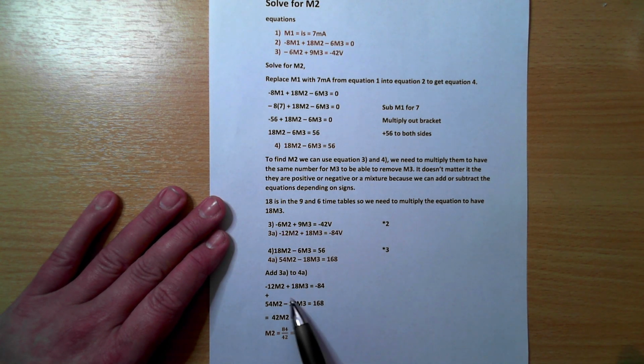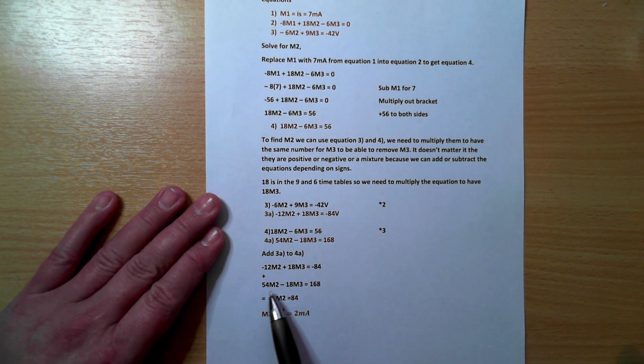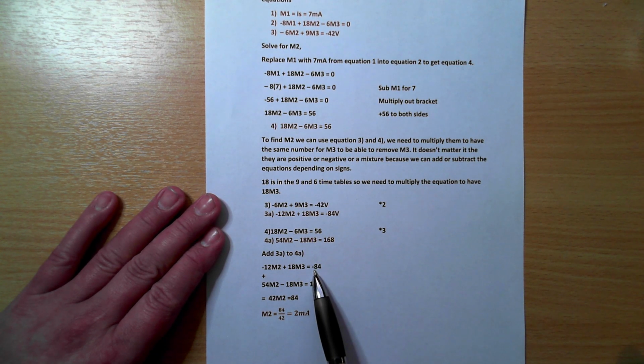18M3 plus minus 18M3 is going to end up with 0M3. But we're going to end up with minus 12 plus 54M2. It's going to give us 42M2. We have minus 84 plus 168, which is actually going to be 84 again. And then if we divide both sides by 84, we can work out that M2 is 84 over 42, which is 2 milliamps.